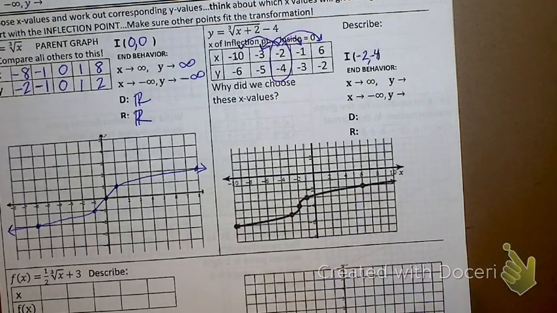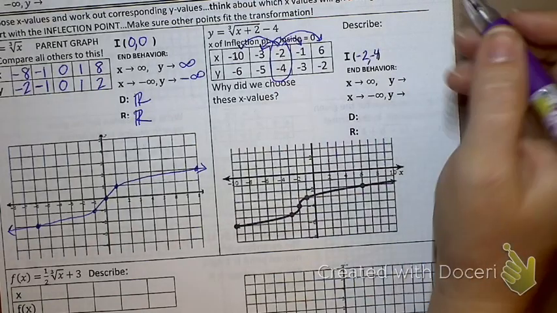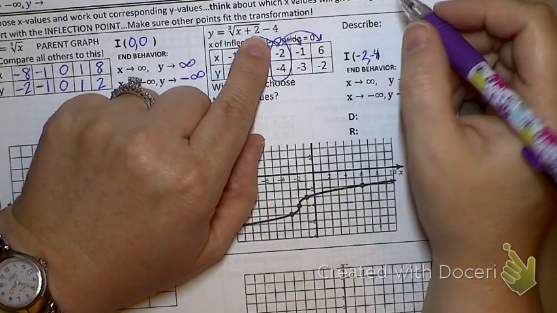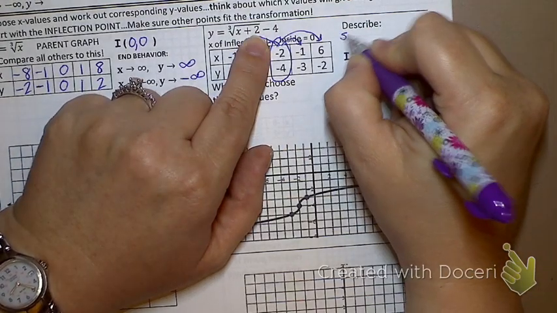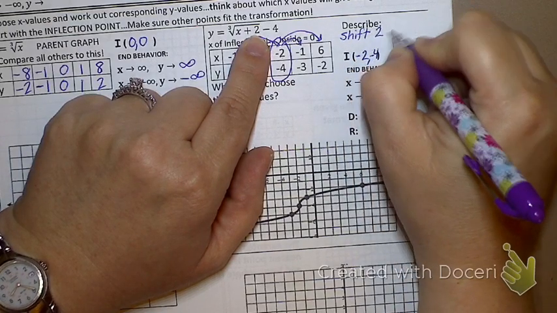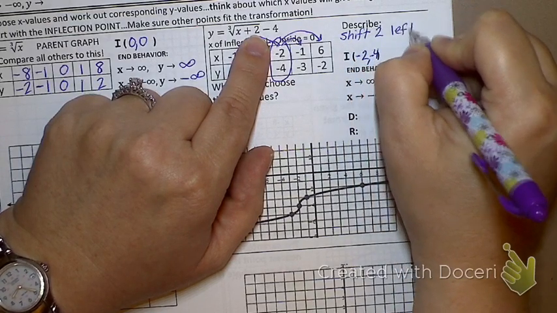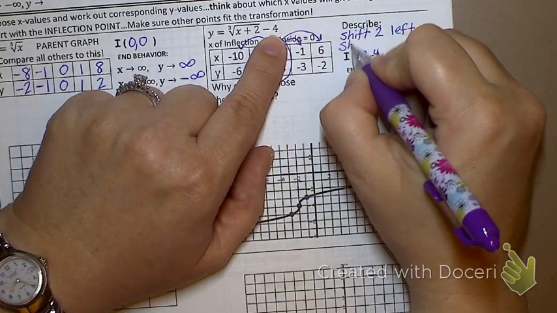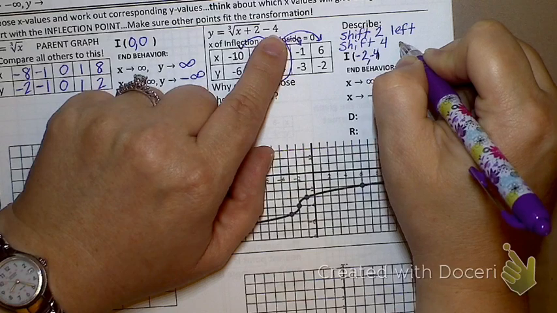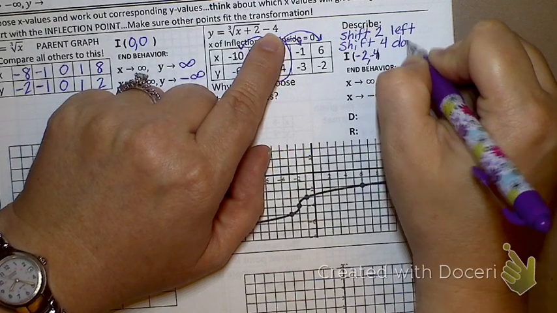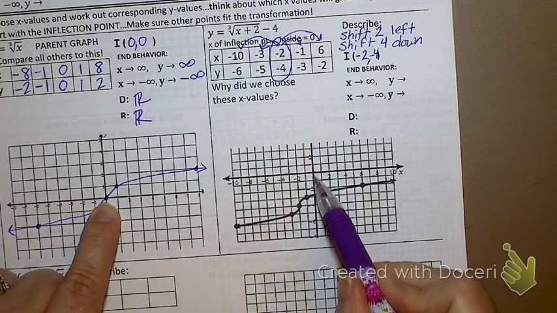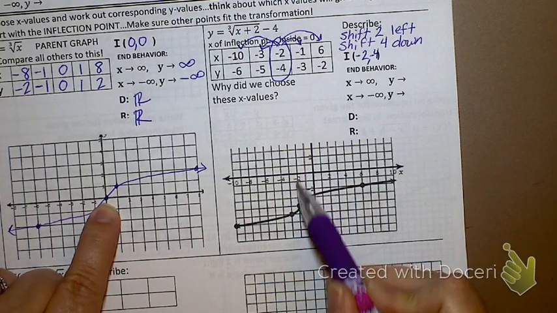So let's describe this. This is the same as the parent function, but what's going on? What does the 2 mean? We have a shift. How? 2 to the left. And the 4 means we have a shift. What? 4 down. So if my inflection point was at 0, 0, it has now been shifted 2 to the left and 4 down.